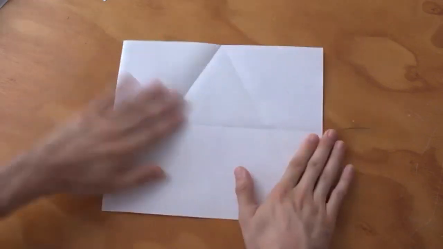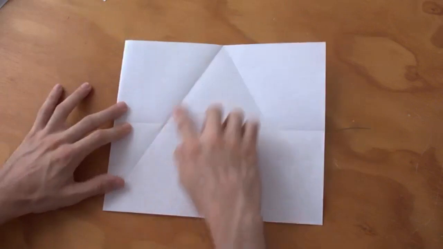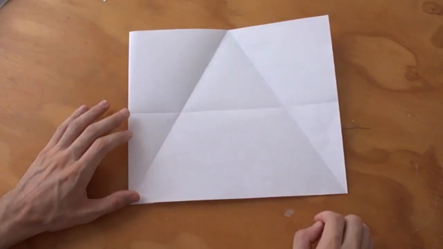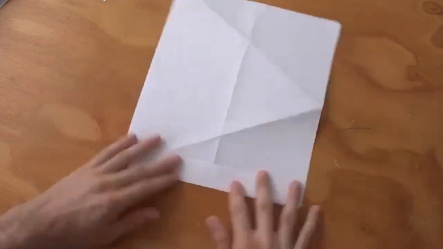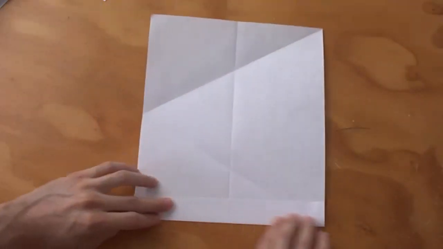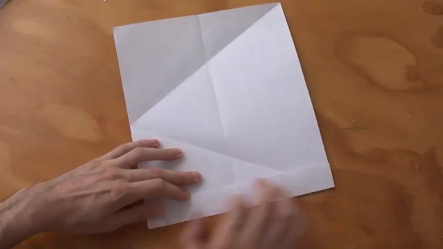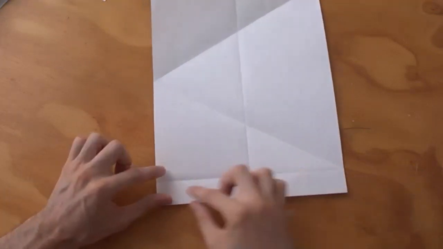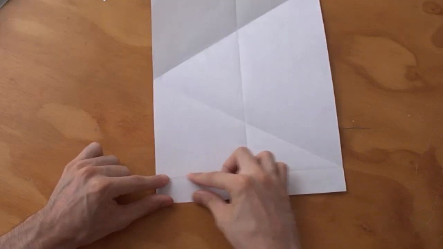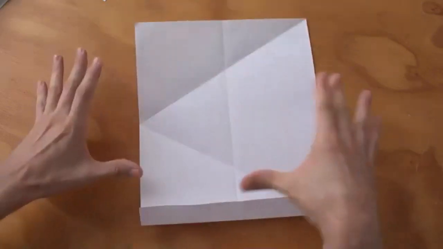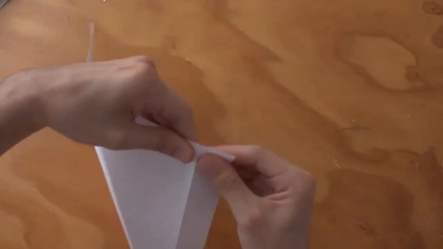So if I unfold completely, now I have a rectangle which has an equilateral triangle fitting within. And now we fold this away. So this little bit, it could be bigger on your A4, but we're gonna cut it away. We don't need this bit. All we need really is this rectangle where we have the equilateral triangle within.